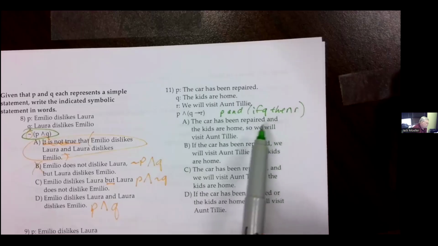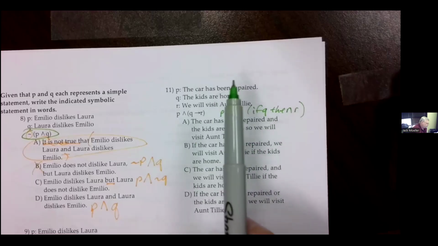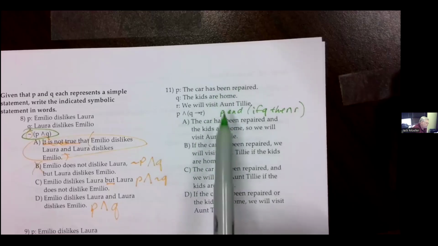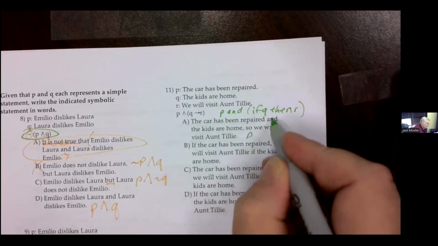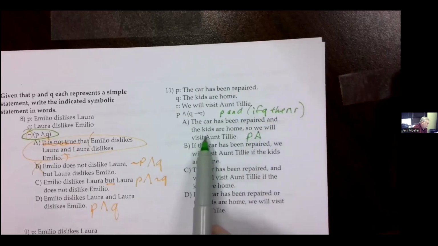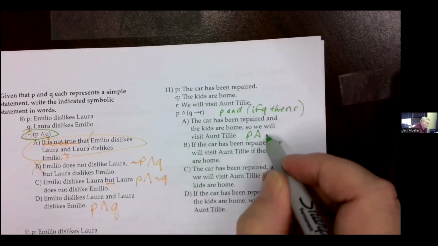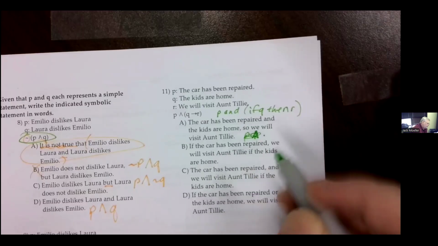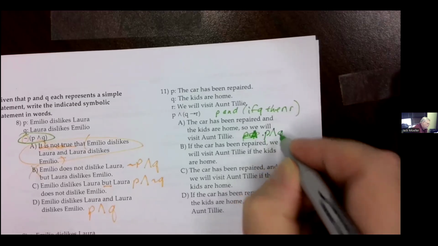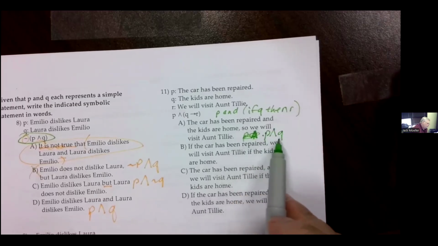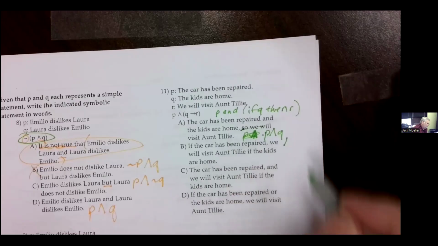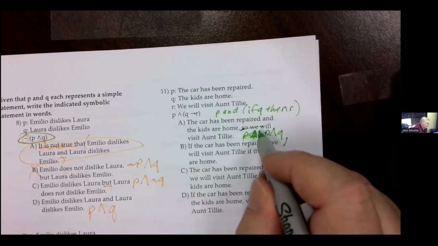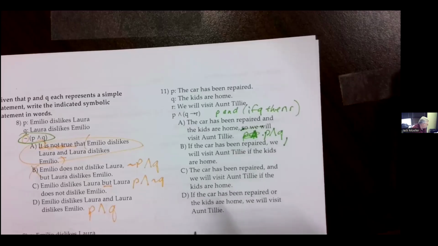All right. So we're not negating anything. So we know we want the car to be repaired. We know we want the kids to be home, and we know we're going to visit Aunt Tilly. Let's go through this. The car has been repaired. So that is P. And the kids are home. So that is Q. Keep trying to want to make that an A instead of just a number. So the car's been repaired and the kids are home. So we will visit Aunt Tilly. So what is that "so"? Well, that "so" is an if-then statement.